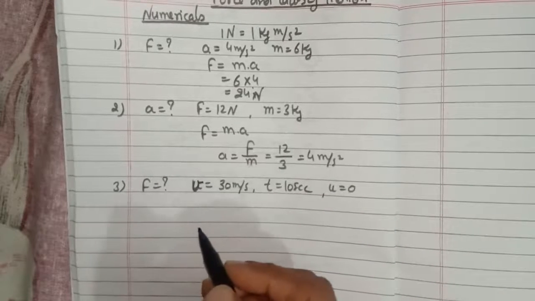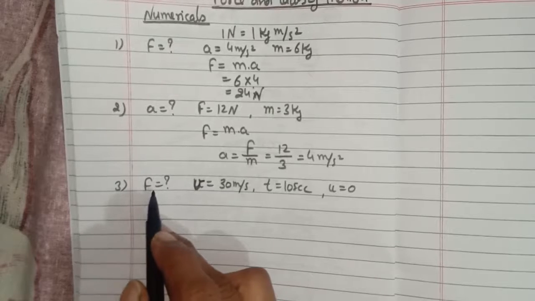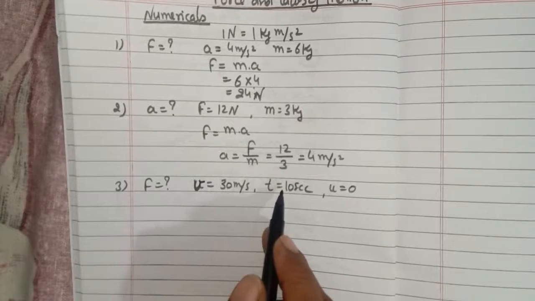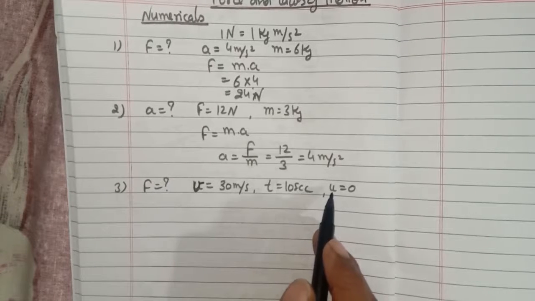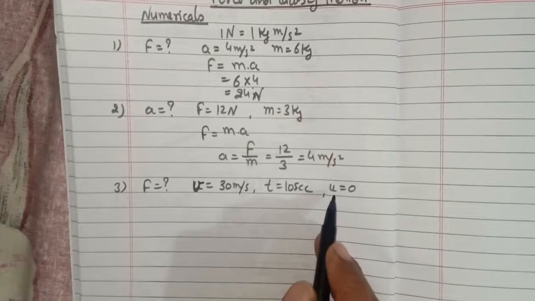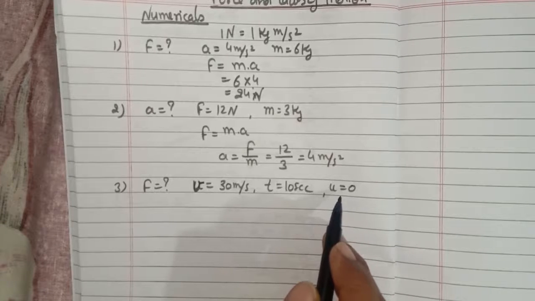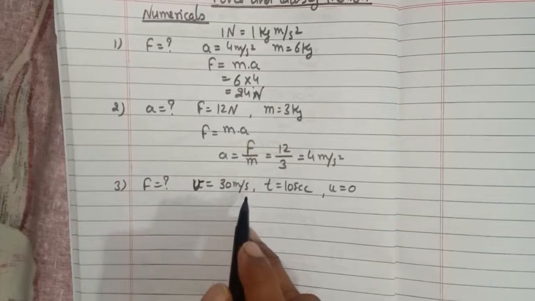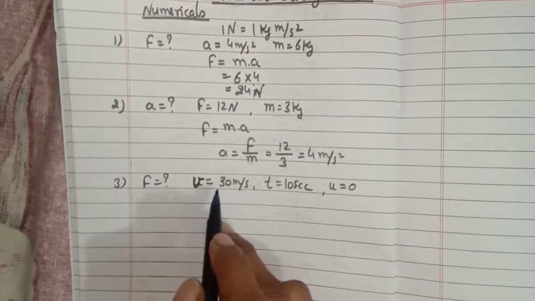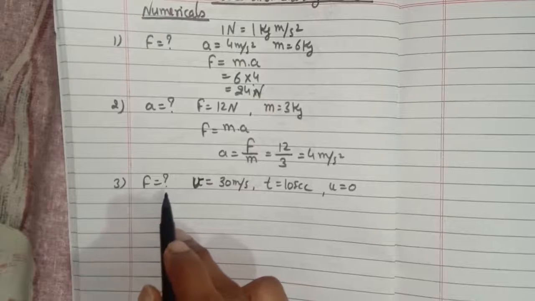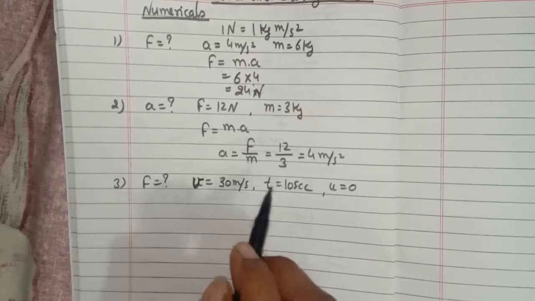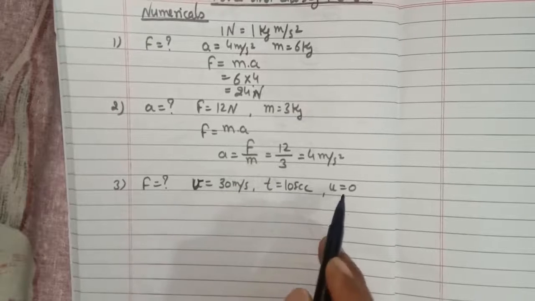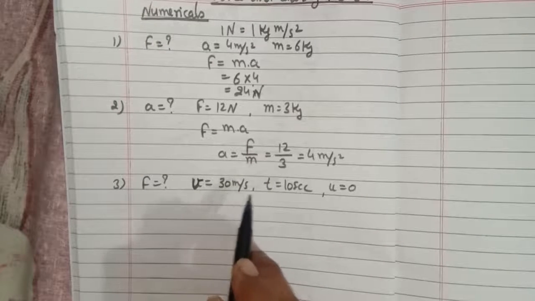So calculate the force required to impart to a car a velocity of 30 meter per second in 10 seconds starting from rest. The meaning of the question is the car is starting from rest, and you have to apply some force to give the car a velocity of 30 meter per second. So you have to find the value of force which is needed to exert on the car so that the car can attain the velocity of 30 meter per second.